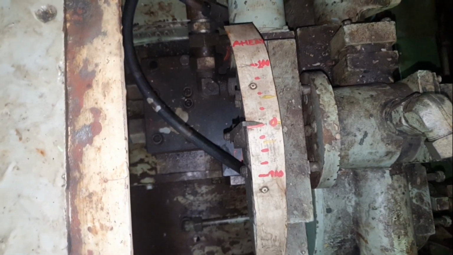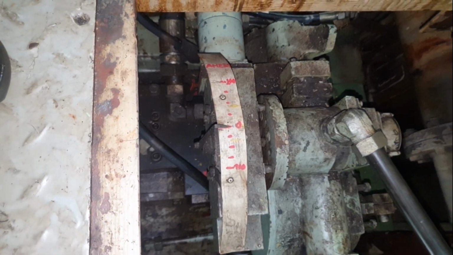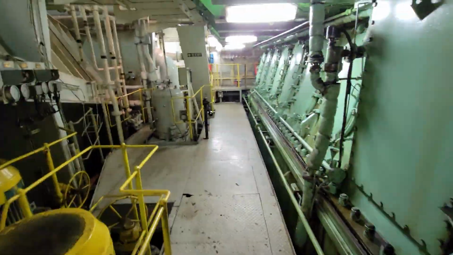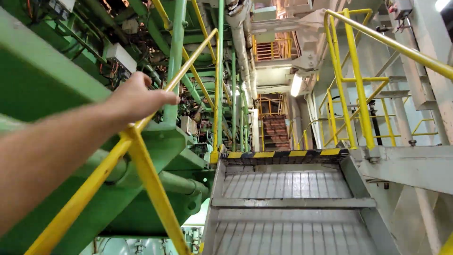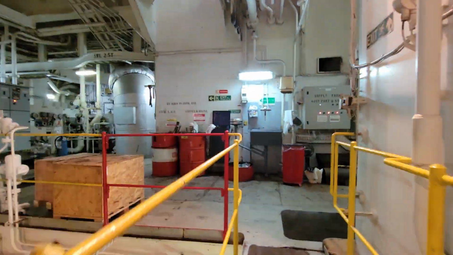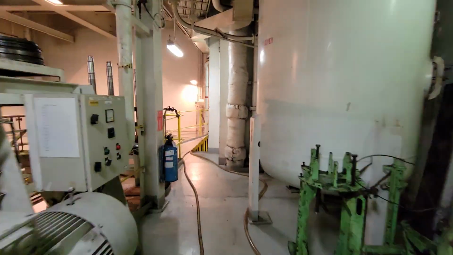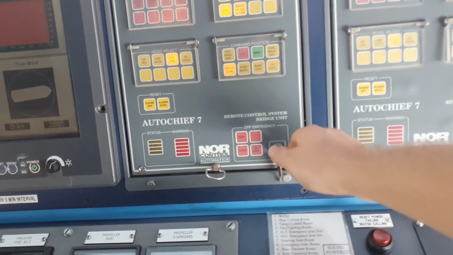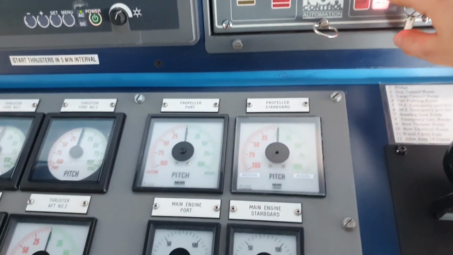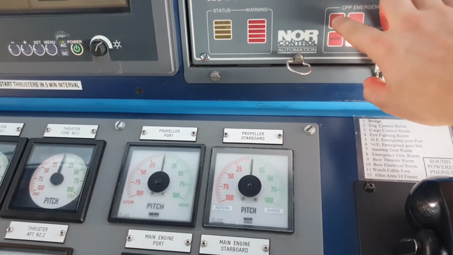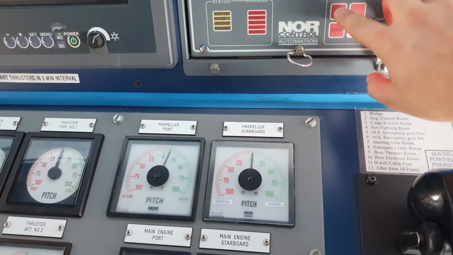Now the crew can use the system in emergency mode. Go up to the wheelhouse to test the system. Emergency mode activated. Press the buttons and see how the pitch changes. Now we need to figure out why the system does not work in follow-up mode from lever.